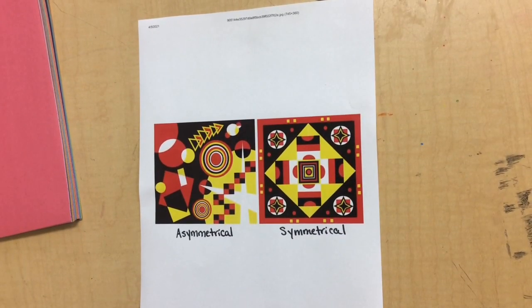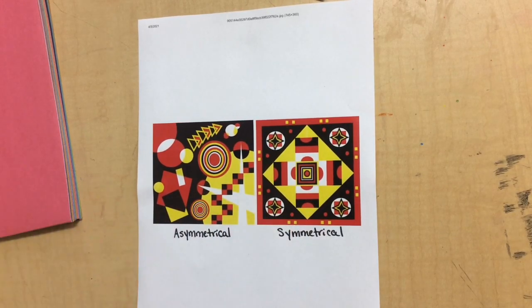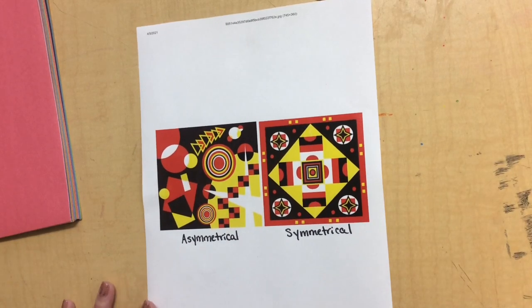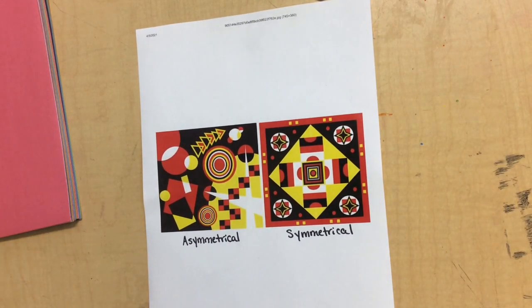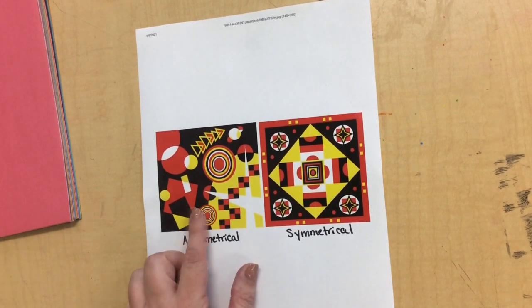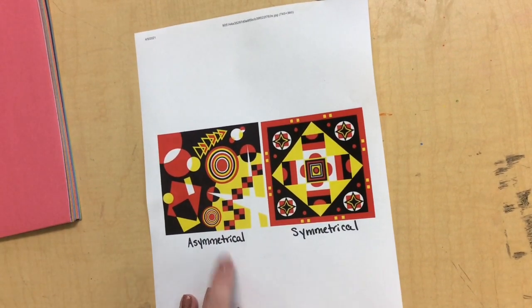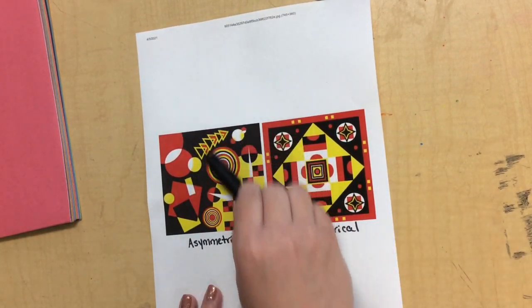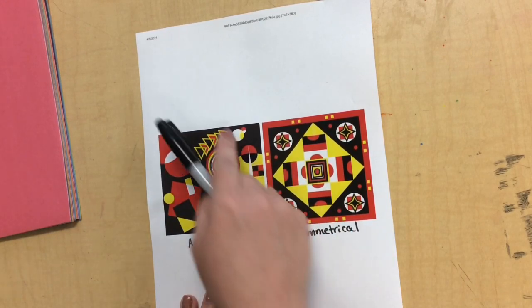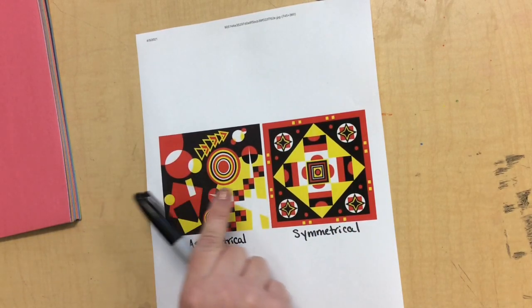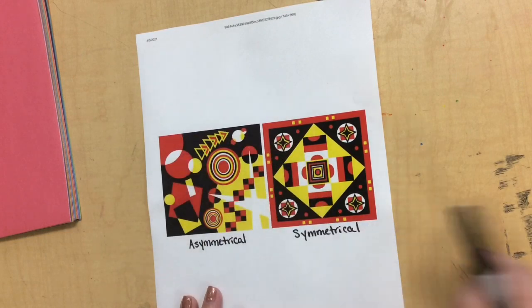Okay, kiddos, before we get started, I wanted to review asymmetrical and symmetrical. This has to deal with balance, or how we've arranged our objects on our paper. In an asymmetrical design like this one on your screen, if we drew an imaginary line down the middle, either way, it does not look the same on both sides or the top or the bottom. That means it's an asymmetrical design, which means it is unbalanced.